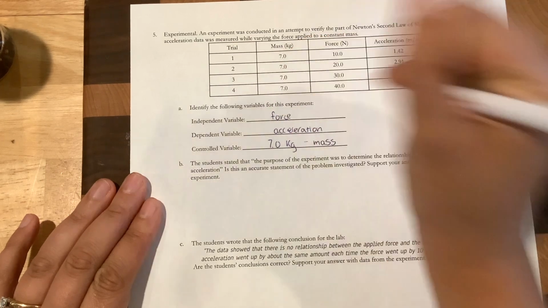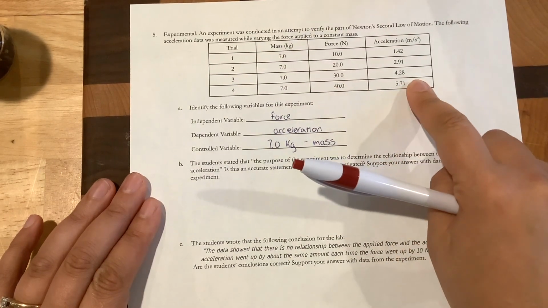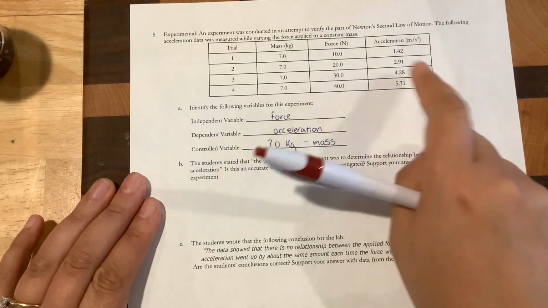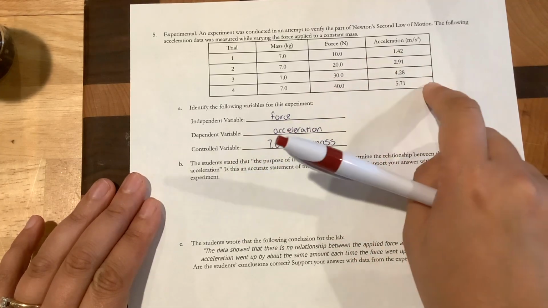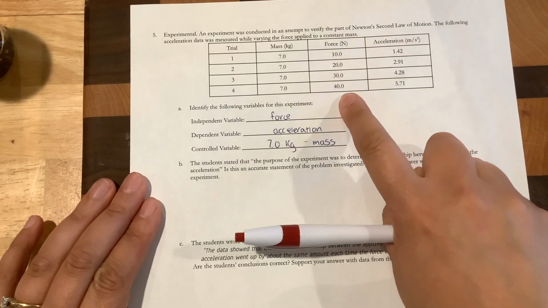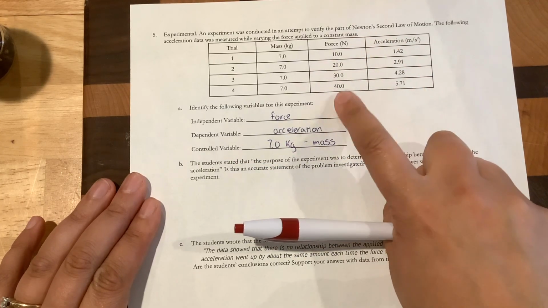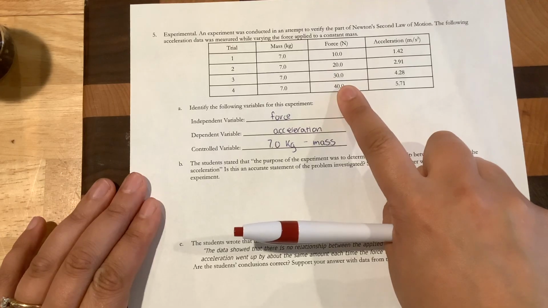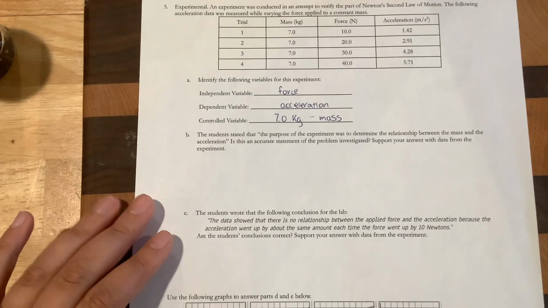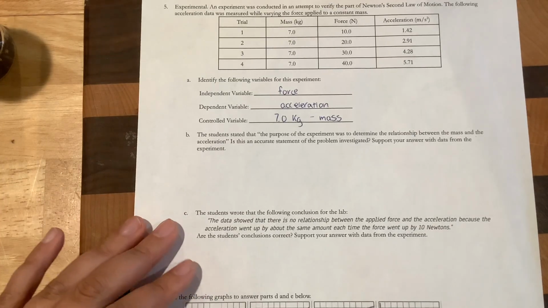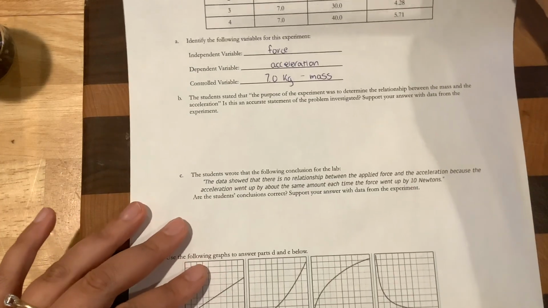At this point, you should know that force causes a change in acceleration, even if you didn't know which one they were working with. Even if they put these in the wrong order, force causes acceleration to change, so force must be the independent variable. This is probably something where they're pushing harder and harder and harder and measuring the resulting acceleration.